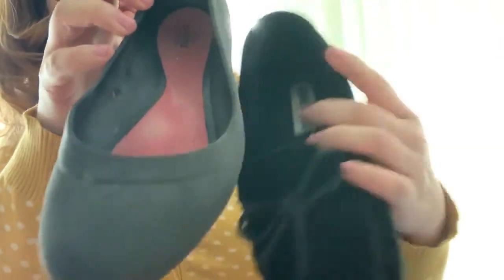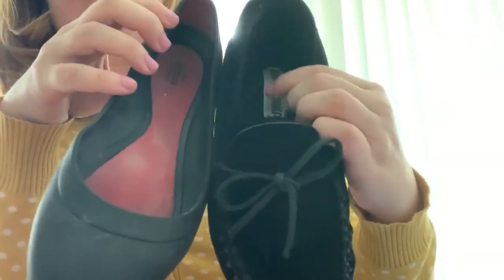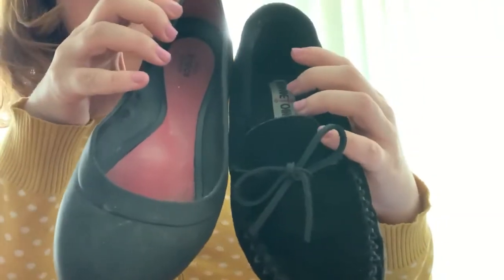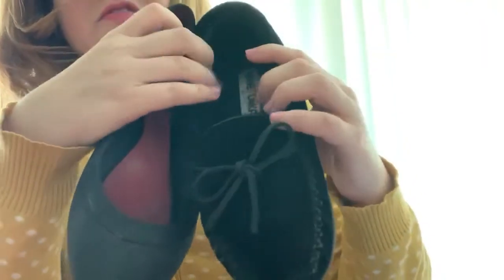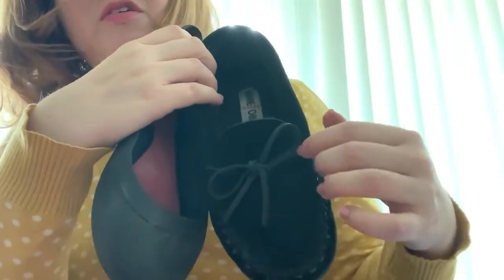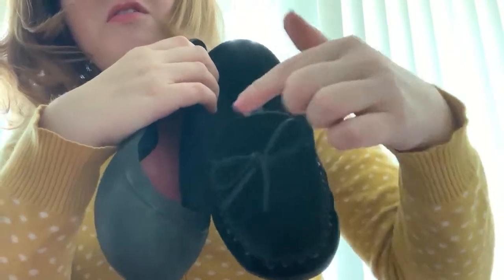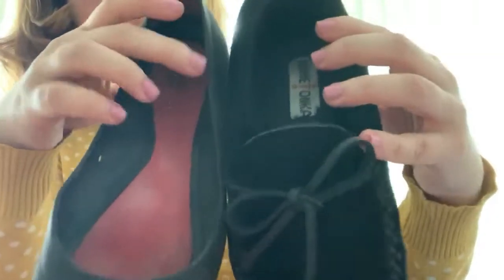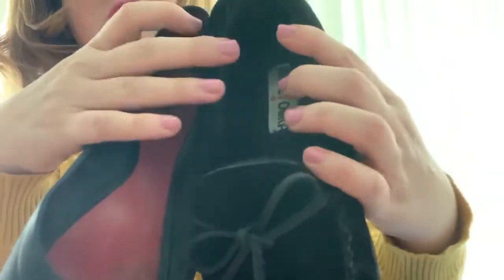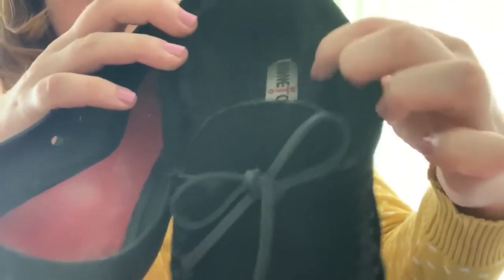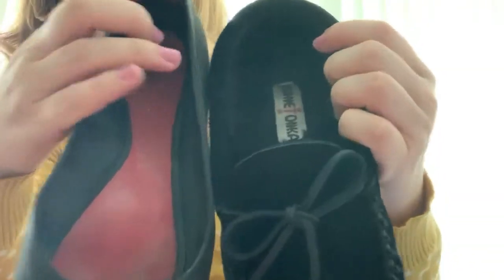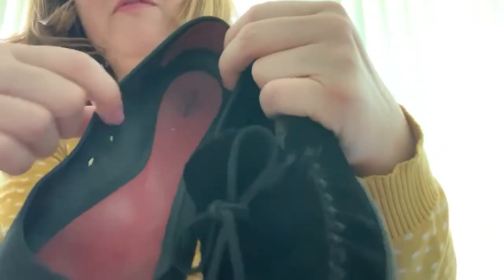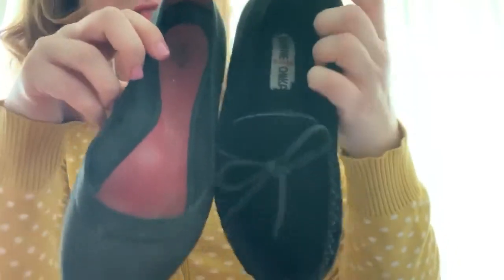Well, this shoe has red on the inside, and this one is black on the inside. This shoe has a little bow here and a little tongue. This shoe does not have a bow or a tongue. And you can't feel my shoes, but if you look closely, you can tell these are kind of fuzzy on the inside and soft. And these are not fuzzy and soft. They're just made out of plastic.